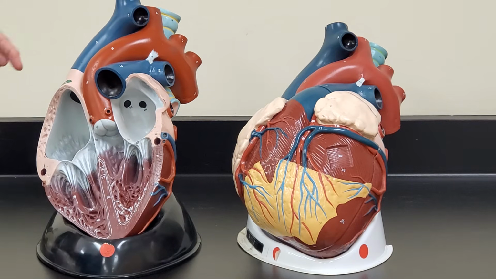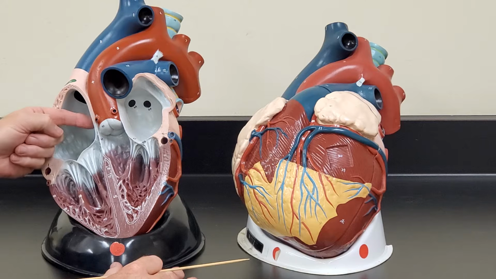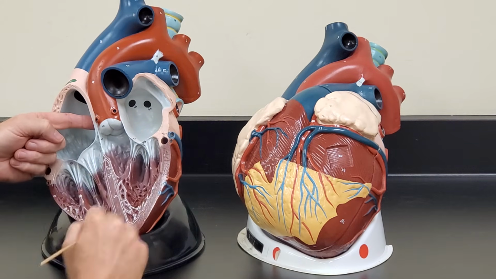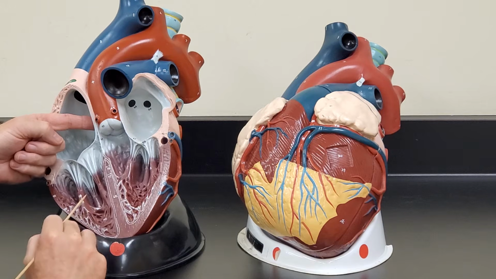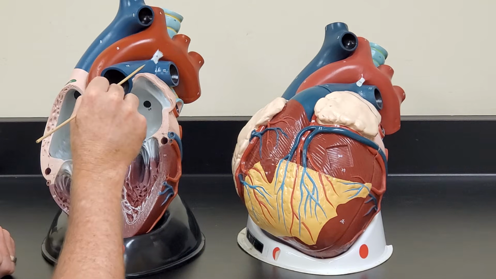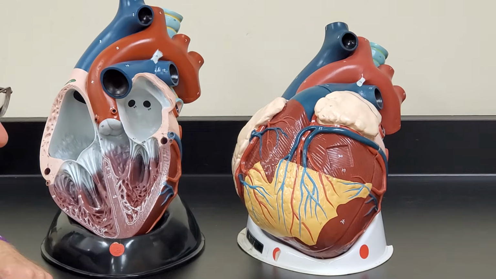So in fetal circulation, oxygenated blood will come into the right atrium. Some of the blood goes through the foramen ovale to the left atrium. It can bypass all of this. And any of the blood that comes out of the right ventricle that's already oxygenated can go straight through the ductus arteriosus, and we can feed blood to our tissues.